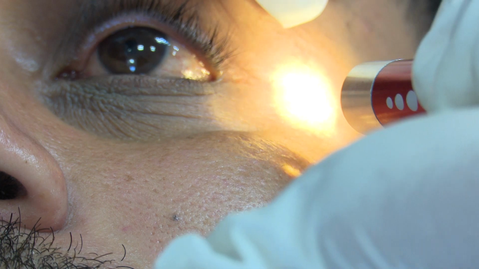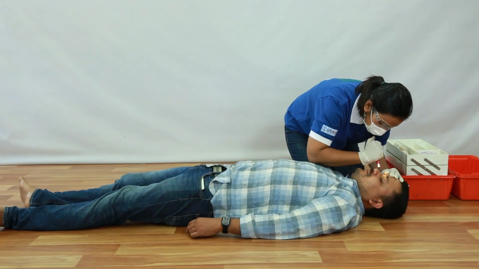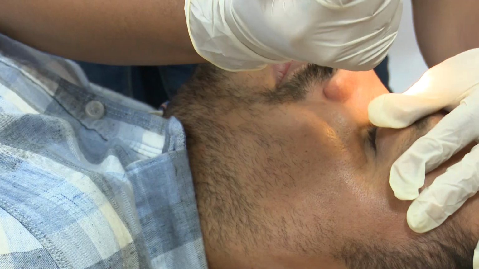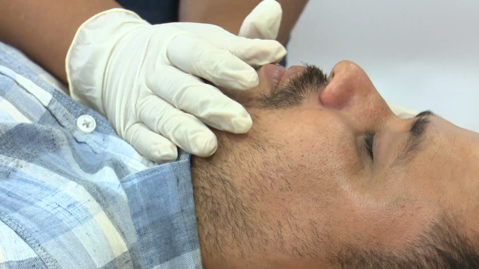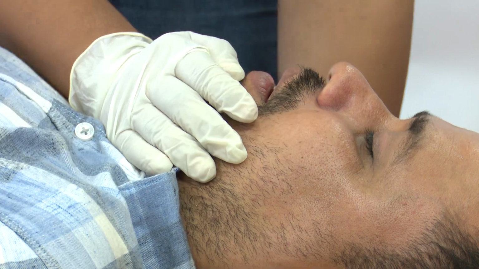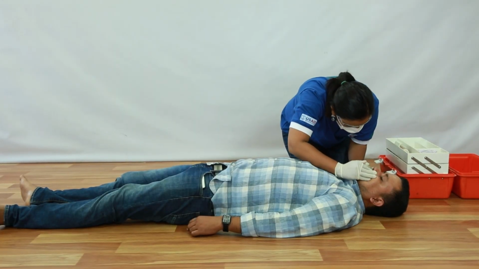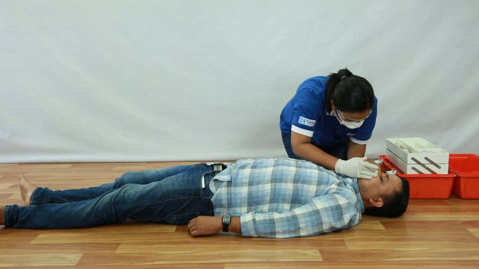Pupils normally constrict with more light and dilate with less light. Abnormal findings include no reactivity to light, pupils that remain constricted, or unequal pupils. For the mouth, check for bleeding, pain, deformities, and open injuries. Check for possible airway obstructions such as foreign objects, loose teeth, etc.